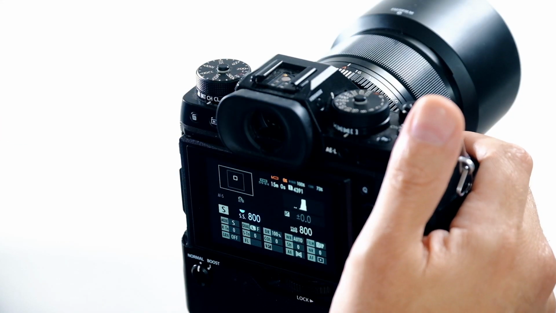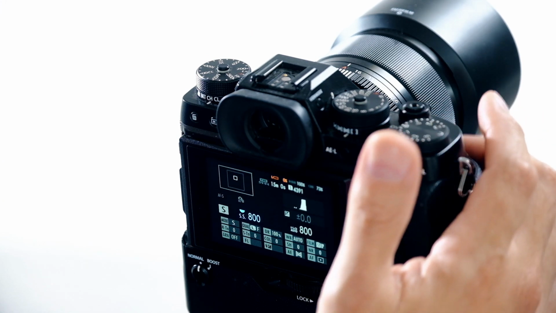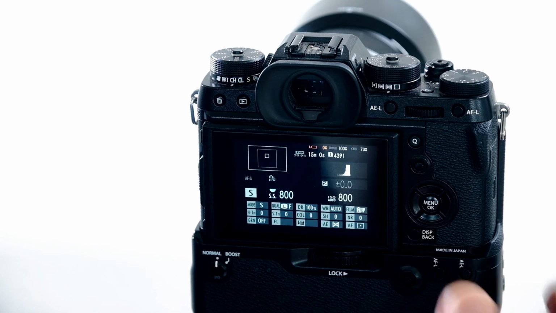So switching to auto ISO on the Fuji is as simple as dialing the ISO to A for auto ISO, meaning the camera now will decide the ISO for you. Now the Fuji comes with 3 auto presets, which will allow you to set the minimum shutter speed and maximum ISO ratios. And let me just show you how to get there.